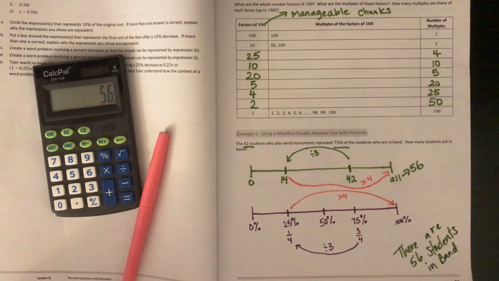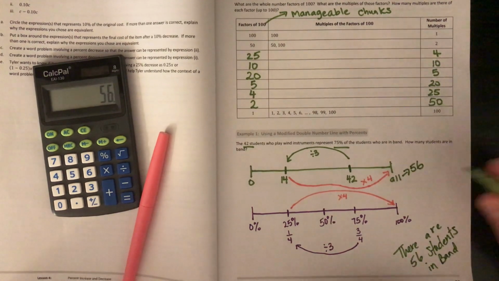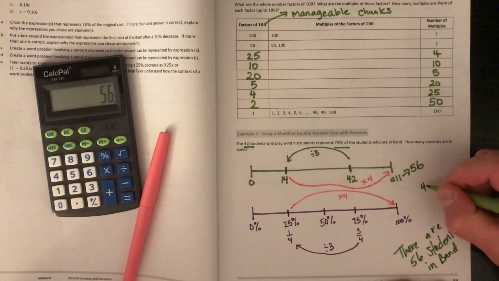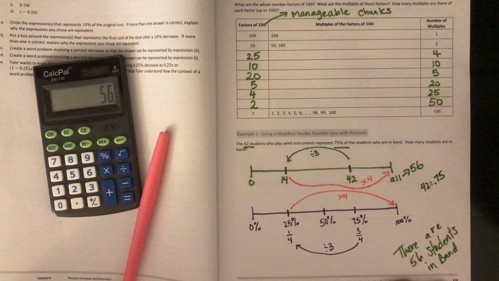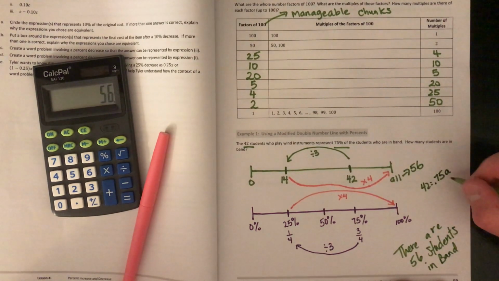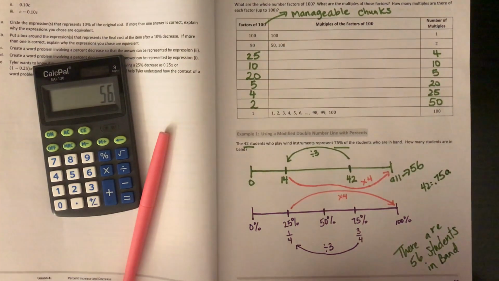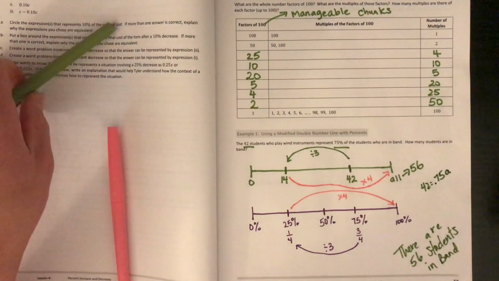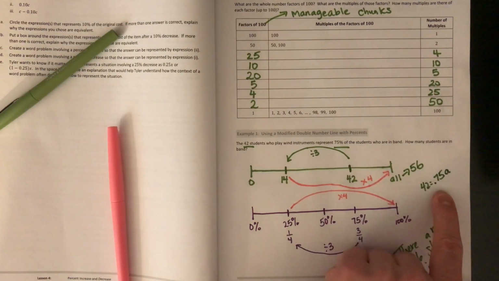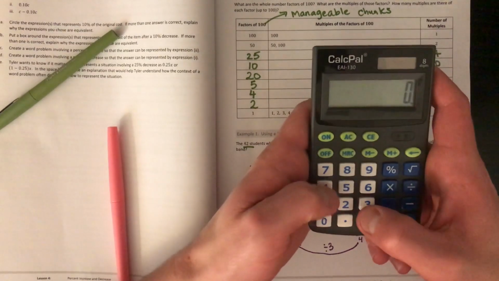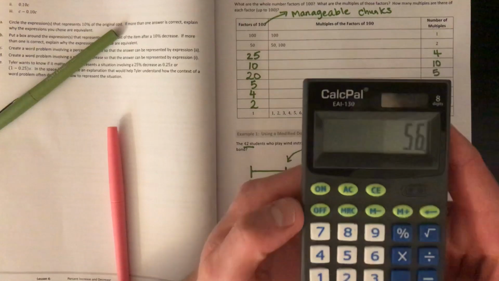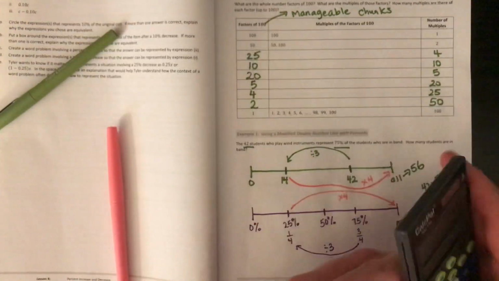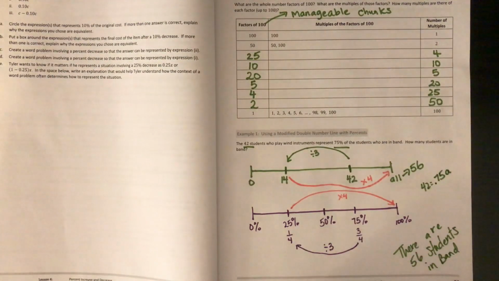We could have also solved this question by just going, well, 42 equals 75% or 0.75 times all the students in the class, which I could just use as the variable a, and then solve this equation by dividing by 0.75 on both sides. And if we did 42 divided by 0.75, we should get that same 56. We do, but I'm just trying to show you a different way to do these types of questions, right?